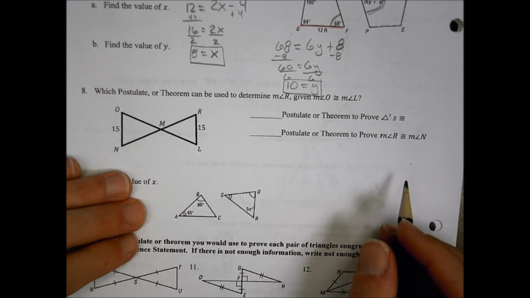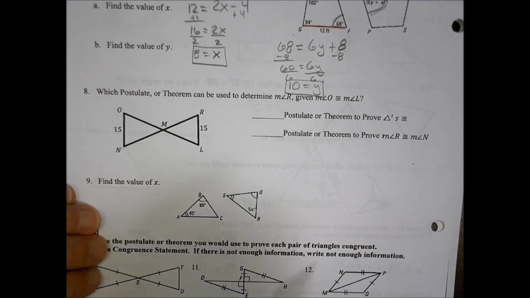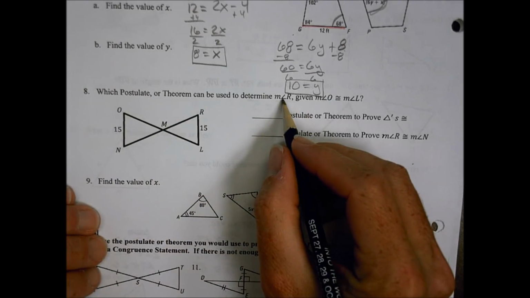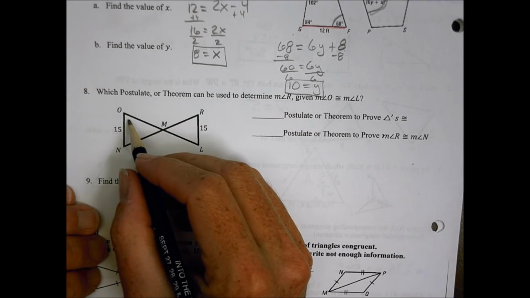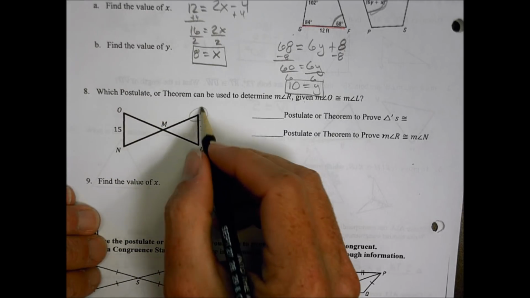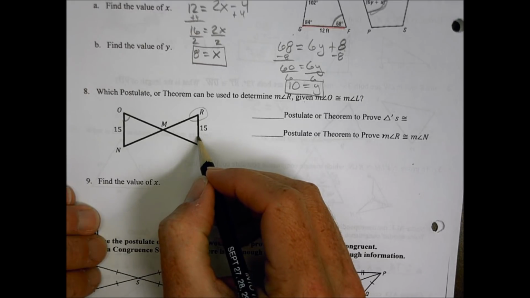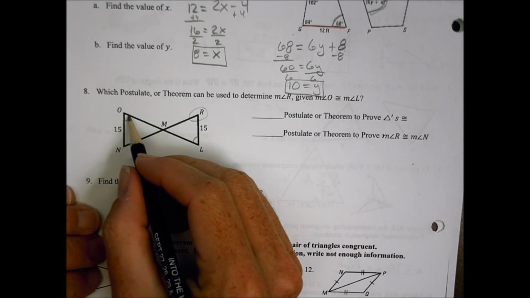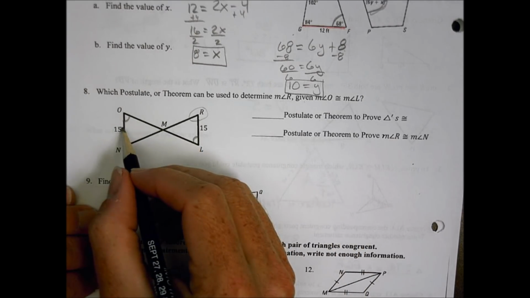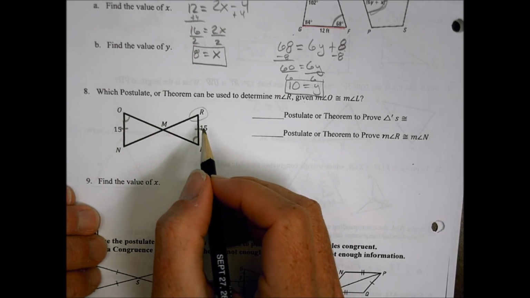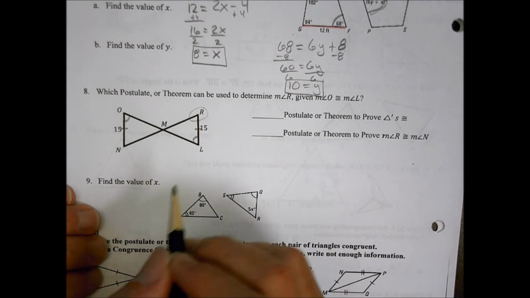Number 8, which postulate or theorem can be used to determine the measurement of R given the measurement of O? It's how do we find out what that is if we're given that O is congruent to L. So when we look here, we have an angle that's congruent, we have a side that's given that is congruent, and we want to be able to prove that that is congruent there.